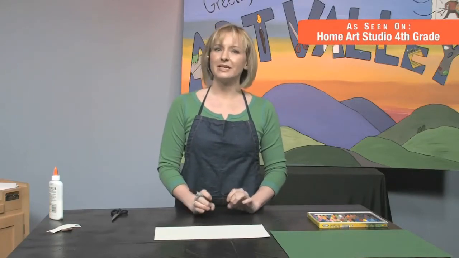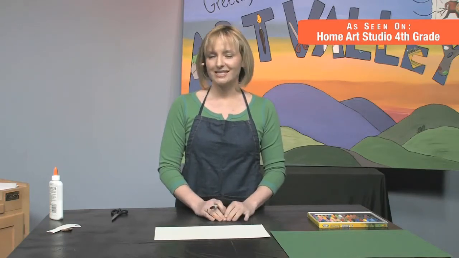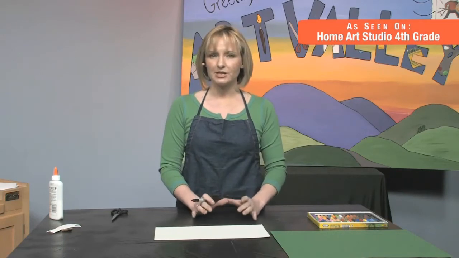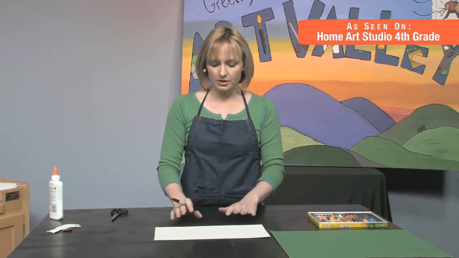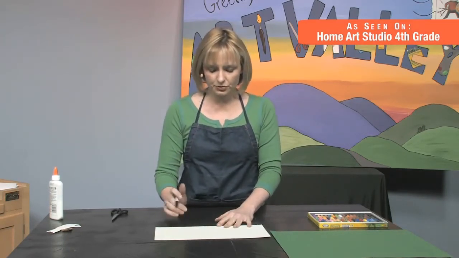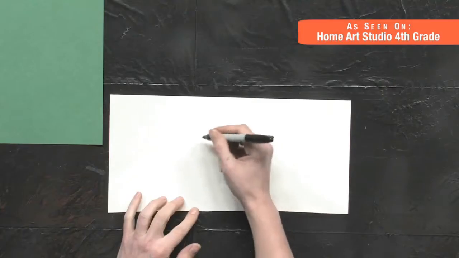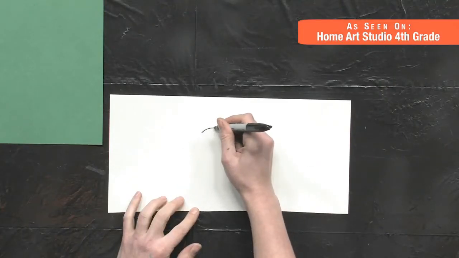Hi guys, today our lesson is going to be all about positive and negative shapes as well as patterns and repetition, and it's going to be a lot of fun because you're going to get to choose your favorite animal that you would like to use as your stencil for this work. So I think I'm going to do basically just a fish to show you what I mean.